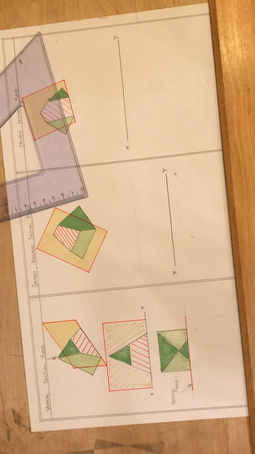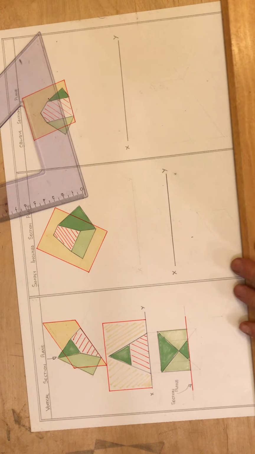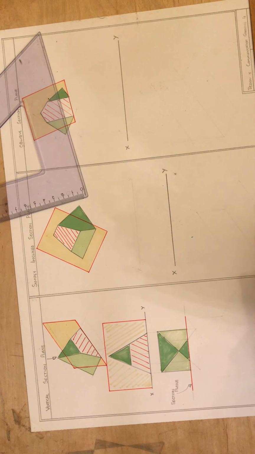Now we'll move on to our simply inclined section plane, which is similar. The simply inclined section plane runs parallel to one of the planes: its vertical trace is inclined and its horizontal trace is horizontal when we look at them in our elevation and plan.